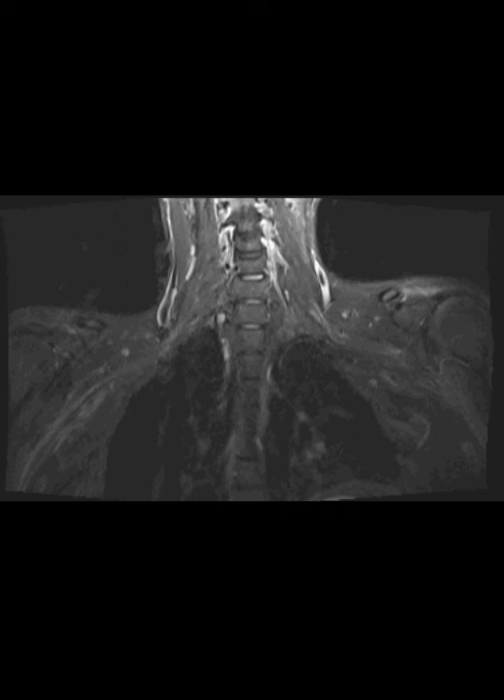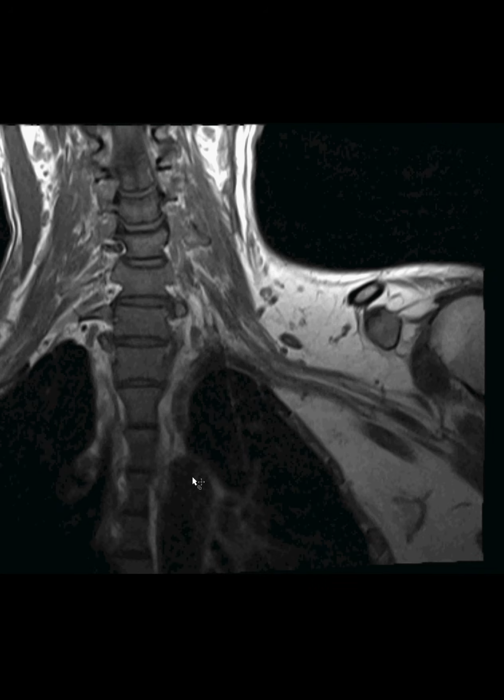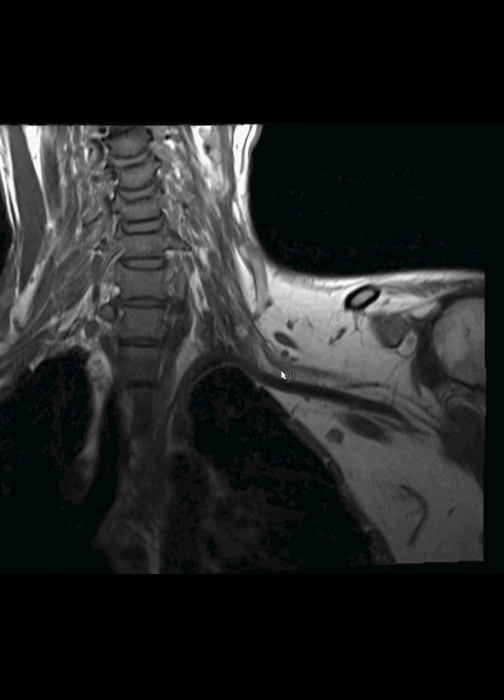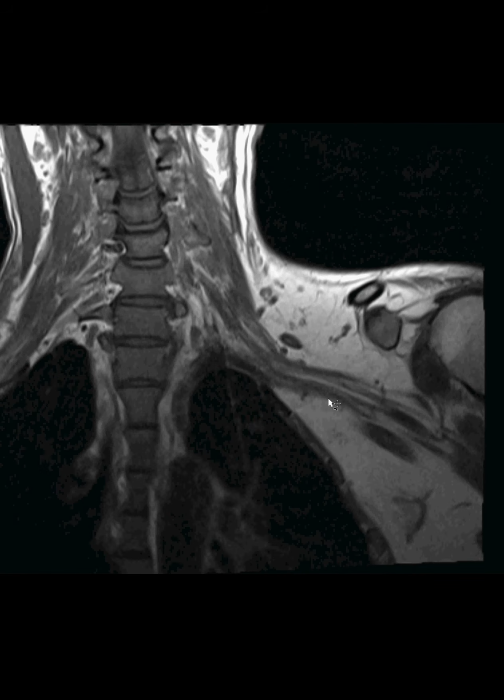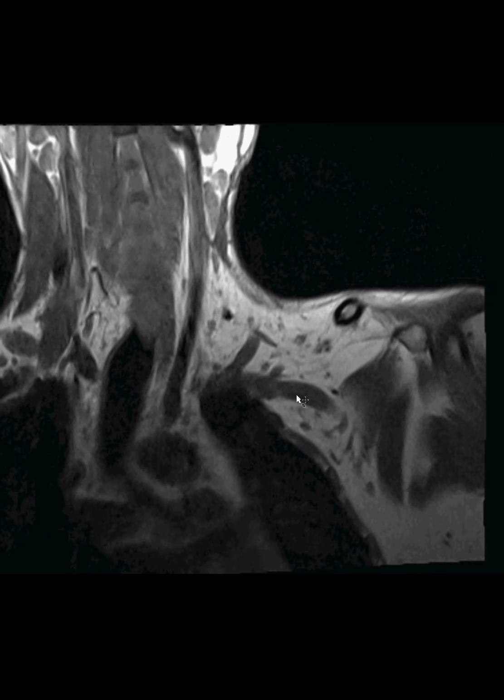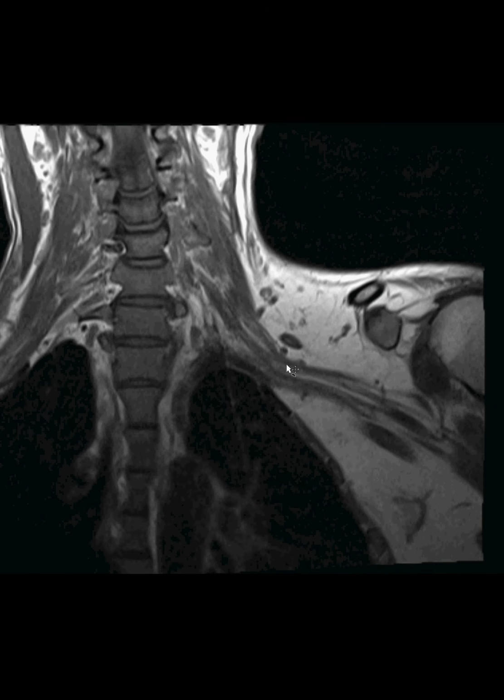Here's a coronal T1 where you can see the subclavian artery really well, and these little linear things that are nearby represent the brachial plexus. This is the subclavian vein, by the way. So really these lines, this is what we're looking for, and we're trying to follow them from the cervical spine to roughly here, roughly to the axilla. Okay.